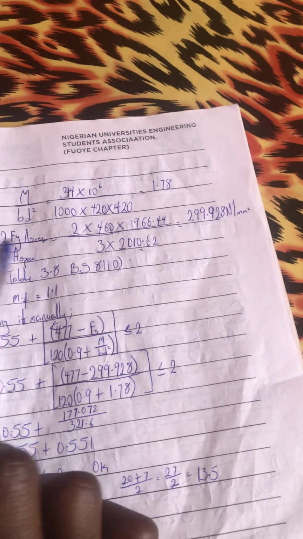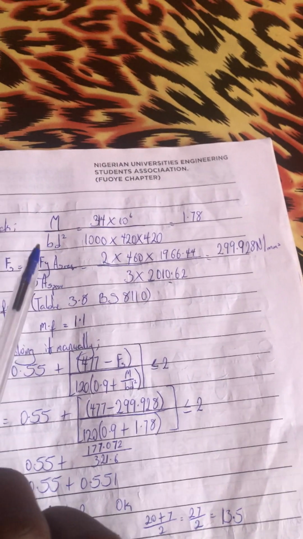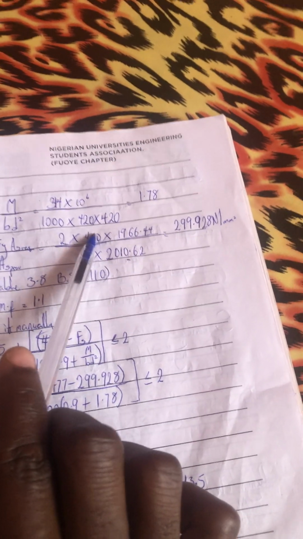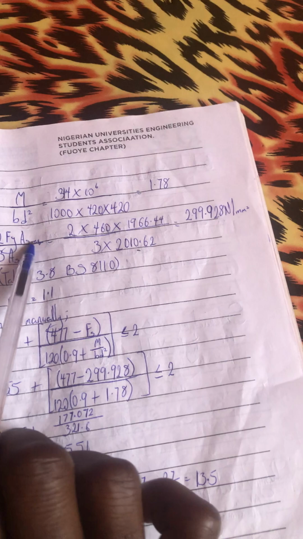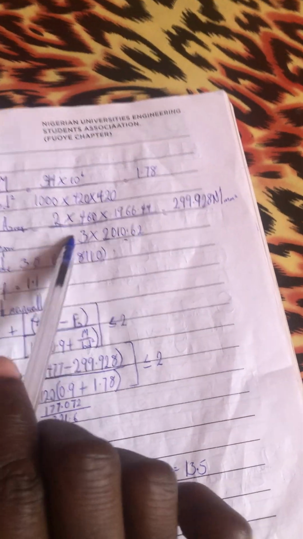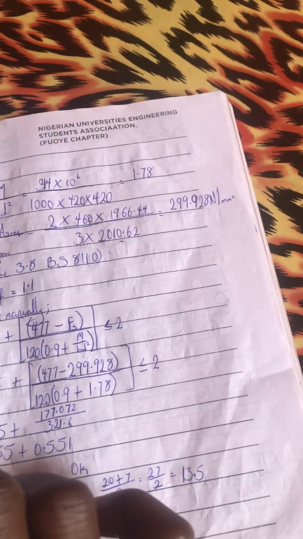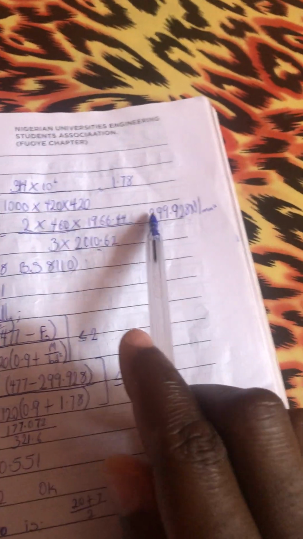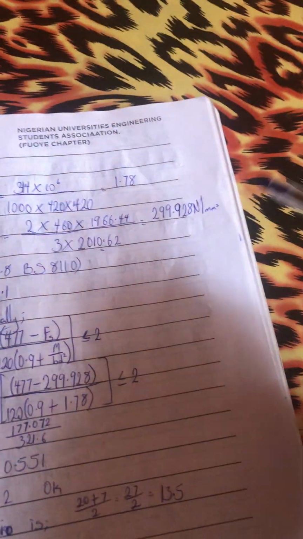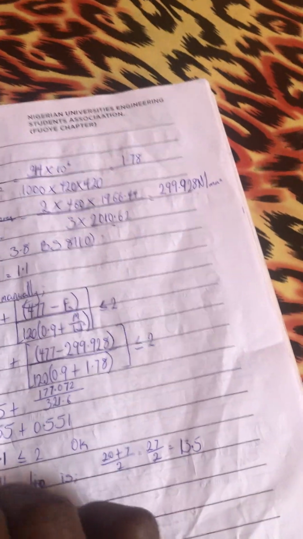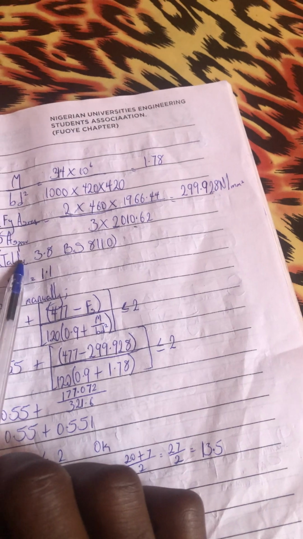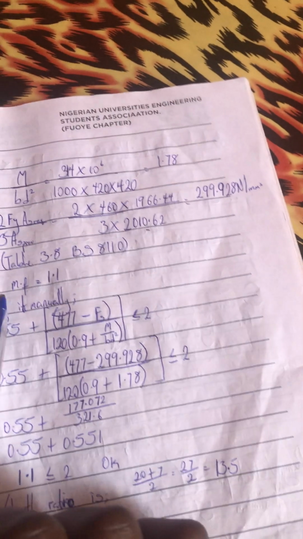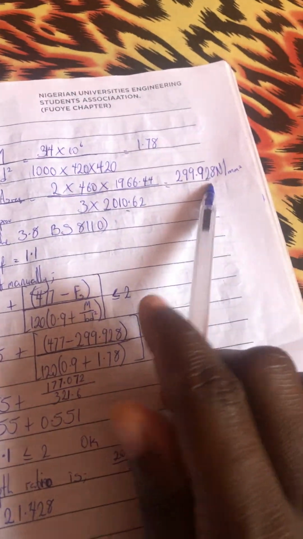Then now write fs. This is how you get it: 2 fy, which is the tensile strength of the steel, in this case it's a high-yield steel, then the area of steel required, all over 3 times the area of steel provided. And this is my own value here: 299.928 Newton per mm square. So from the table, from the code BS 8110, our multiplication factor from this value here is 1.1.